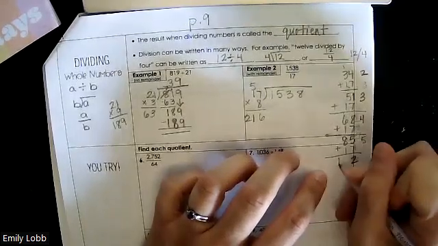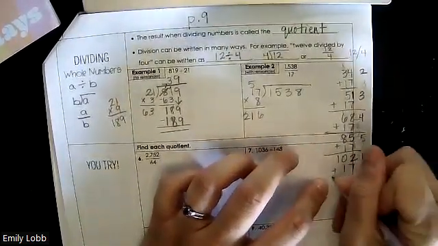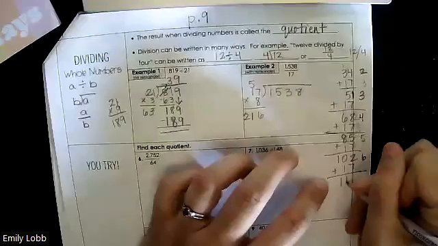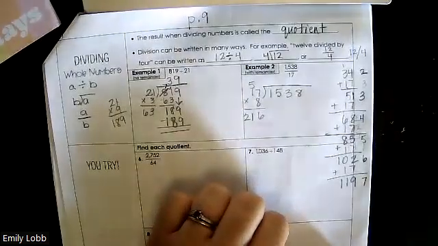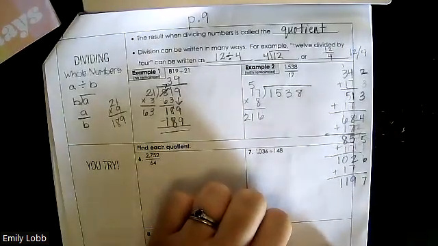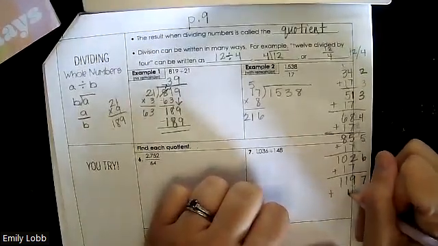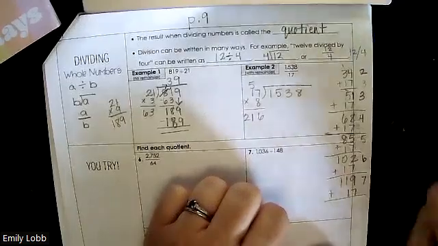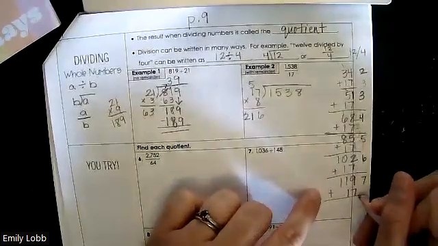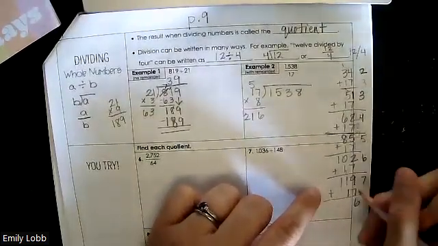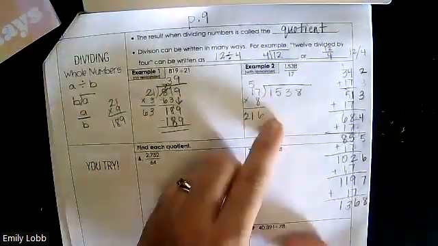102 would be 6 times. Plus another 17. 119 would be 7 times. Plus another 17. Why can't I multiply today? My math is not mathing. I like that. All right. So 16. So this should have been 136. What did I do?